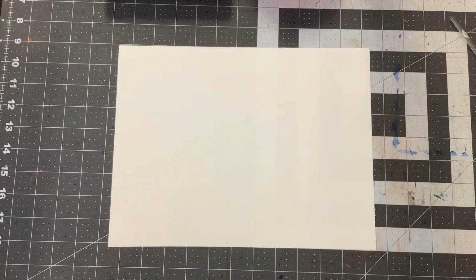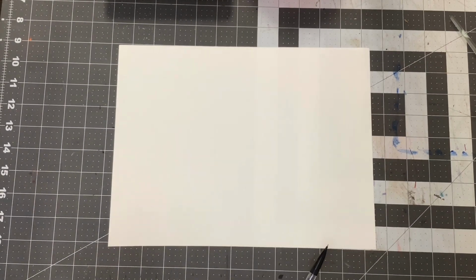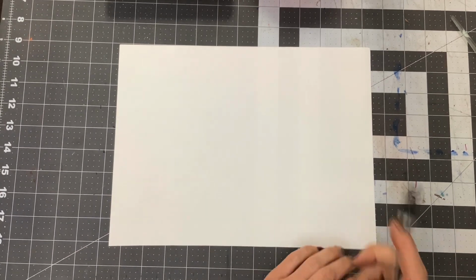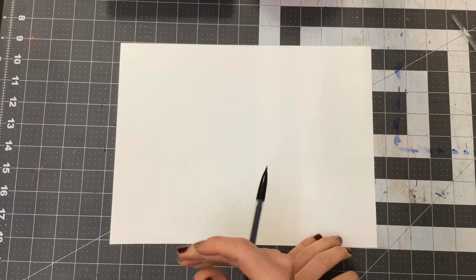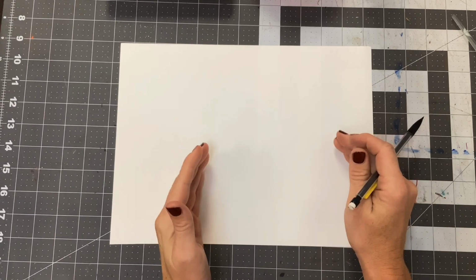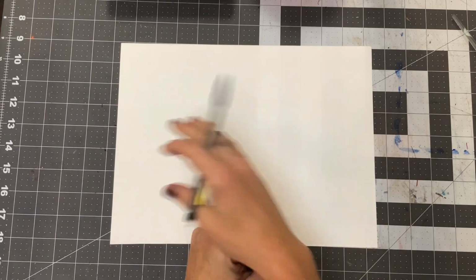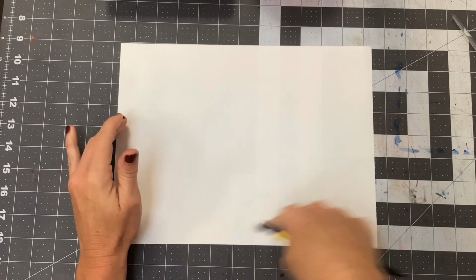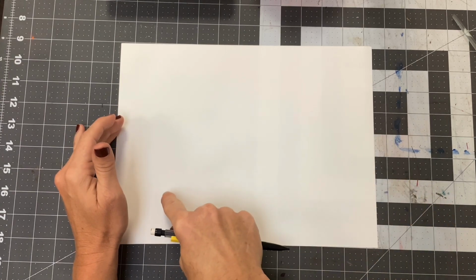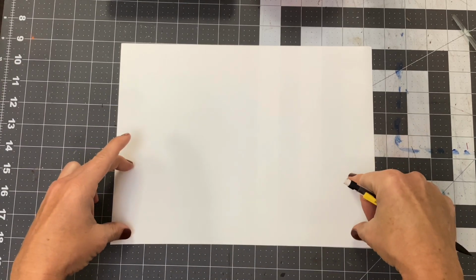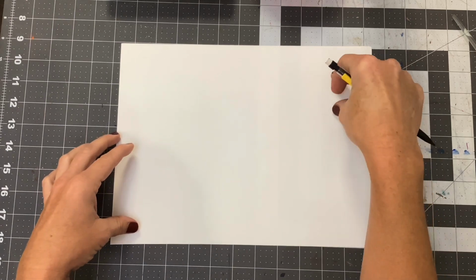Welcome back, artists. Today we are going to be creating our landscape, and we're going to be using placement and size to create the illusion of space in our landscape. You'll see I have my 9x12 paper in landscape mode. It's long on the bottom. And we are going to create a landscape that has a foreground, a middle ground, and a background.